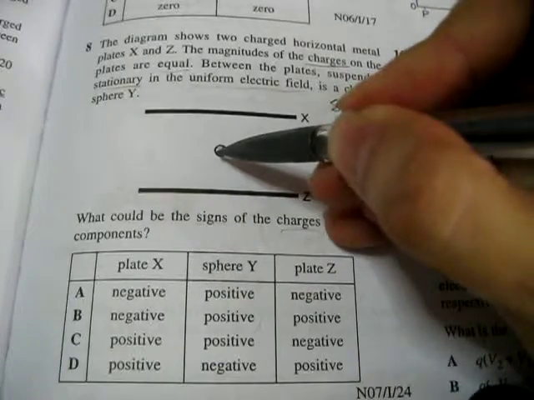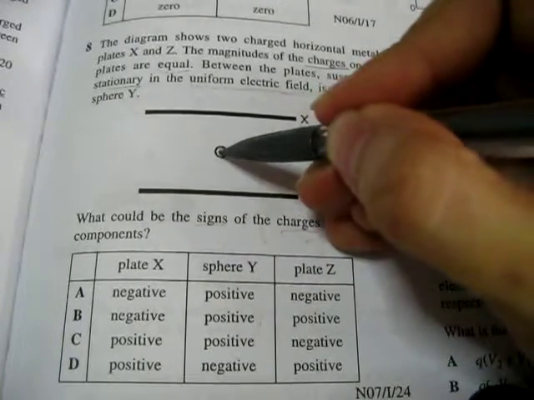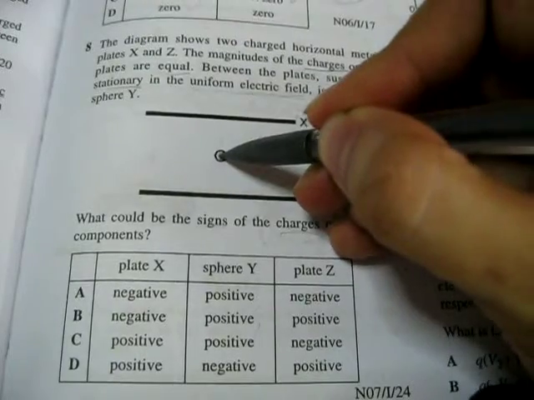As we know, the gravitational force must always point downwards, right?